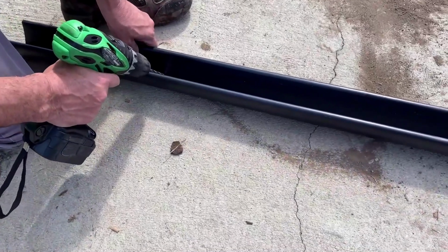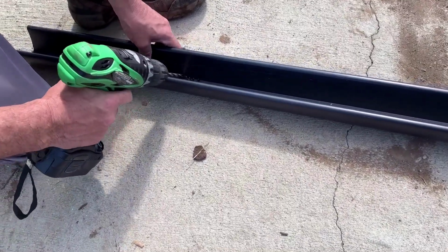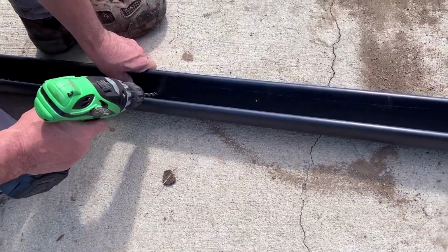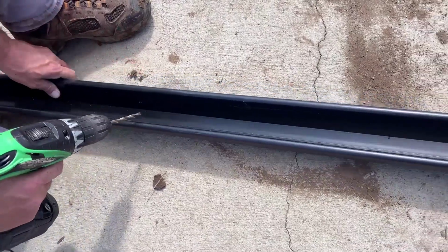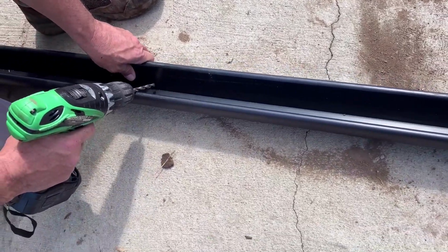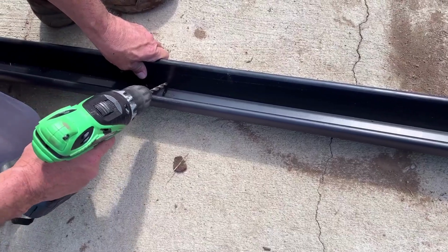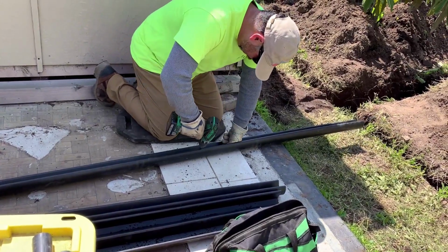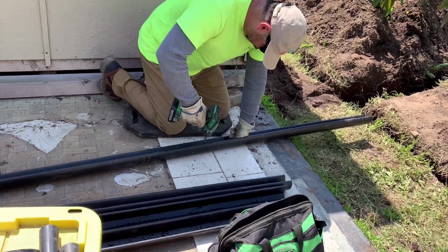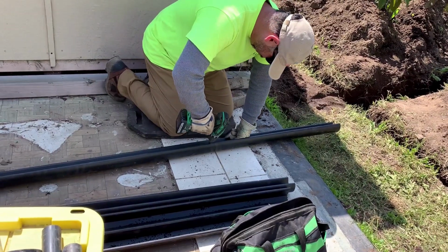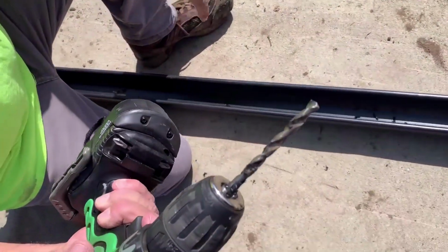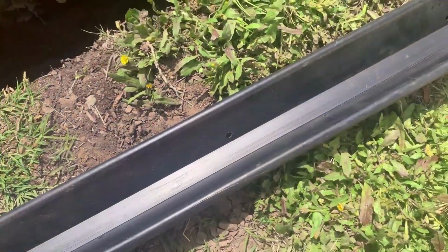Okay, in this video, we're going to be showing you how to drill the seep holes. This is the first step when you're installing the aquifer pipe. Now these holes are drilled on both sides of the inner wall of the aquifer pipe. The one thing that we have found is to do this on a hard concrete surface. This helps prevent the drill bit from going all the way over to the other side. Now we're going to be drilling these holes with a 1/4 inch drill bit.